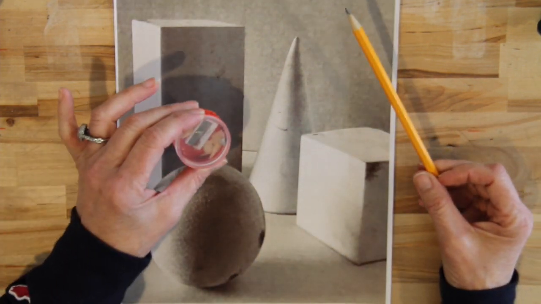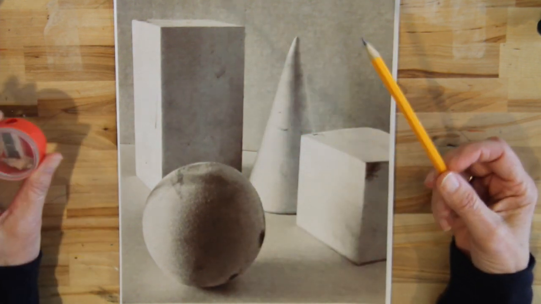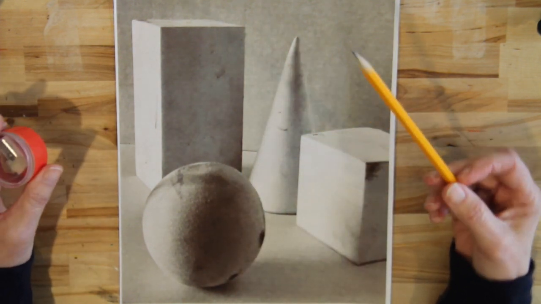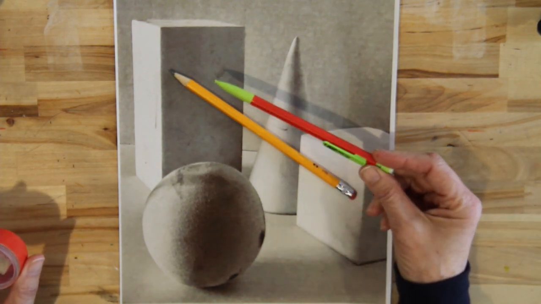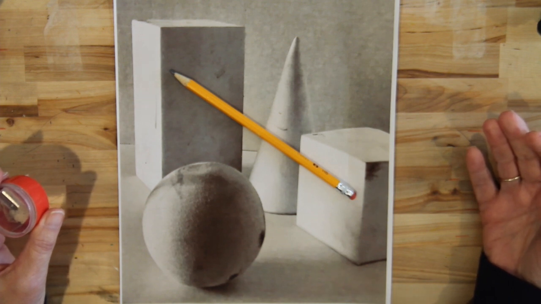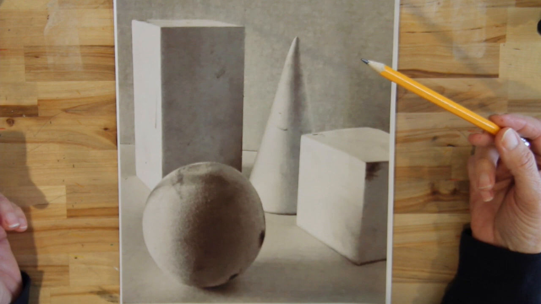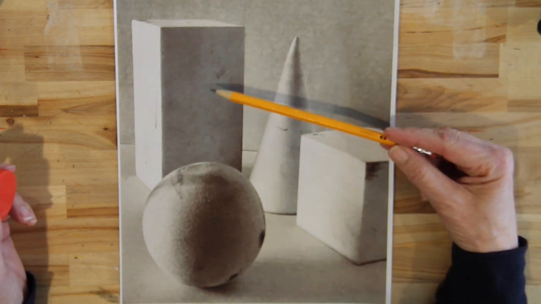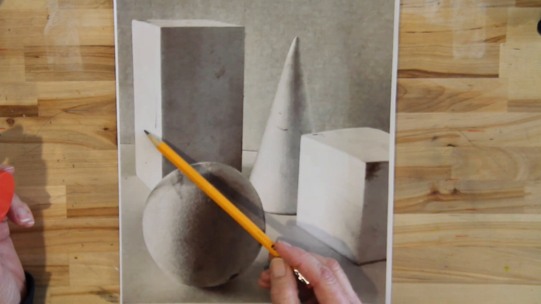It's good to have a pencil sharpener handy, and you just need a regular number 2 pencil. Do not do this with pen, find a pencil. If you can't find a regular number 2 pencil, one of these little mechanical pencils will do. You can even use a color pencil. You just need one value, and we're creating the illusion of depth by showing a range of values. So understanding the darkest darks and then the lightest lights.